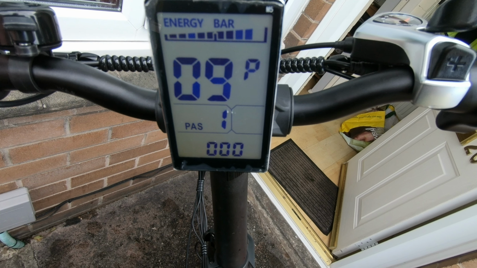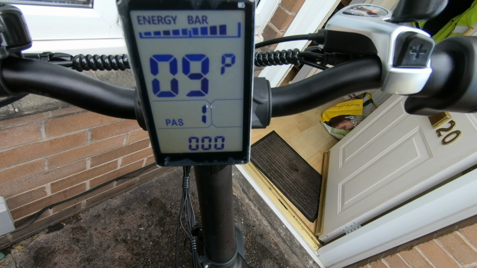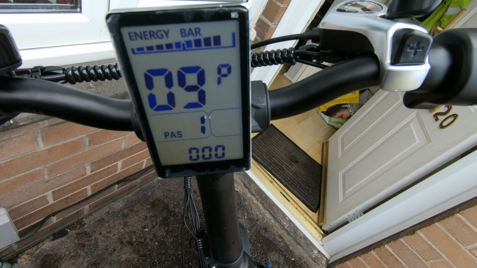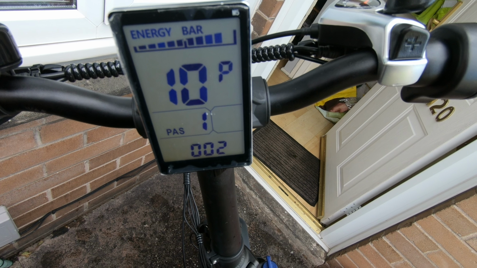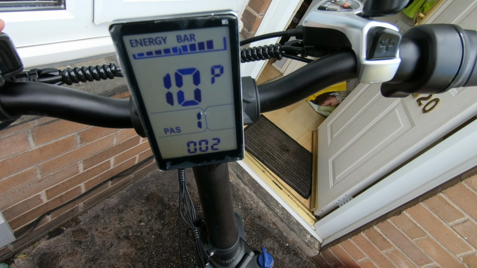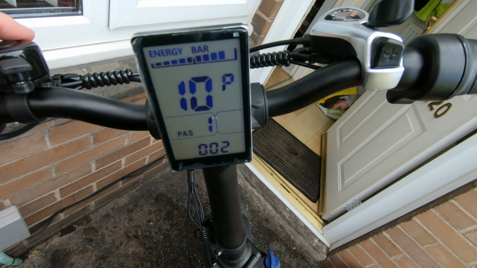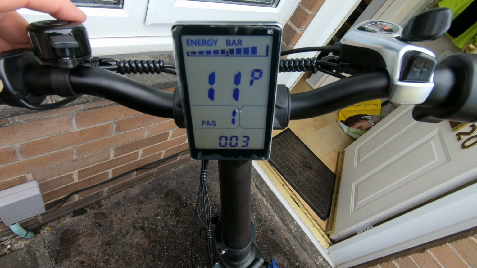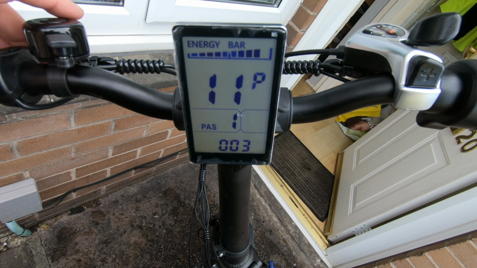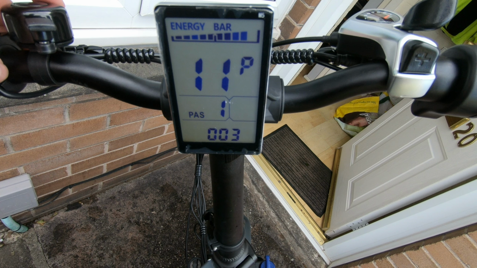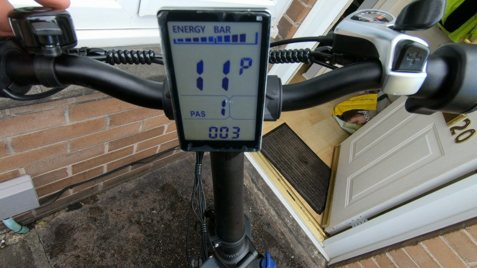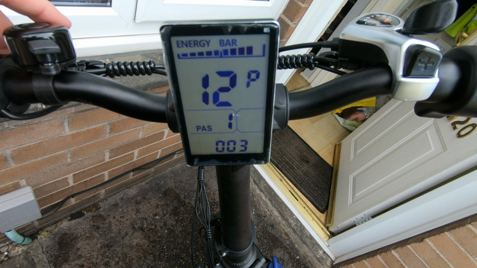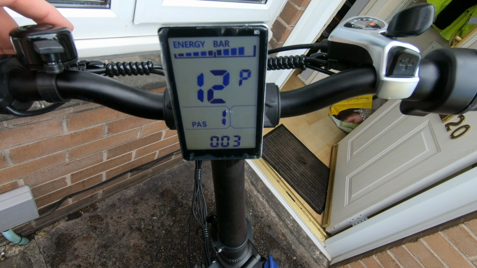9, 0 start and non-start. Again, that's something to do with the throttle. 10, drive mode settings. I think you can have power assist only, electric only, things like that. 11 is power assist sensitivity. I think that's how many revolutions of the pedals it takes. 12 is the assist power intensity, how quickly it starts off when the motor kicks in.